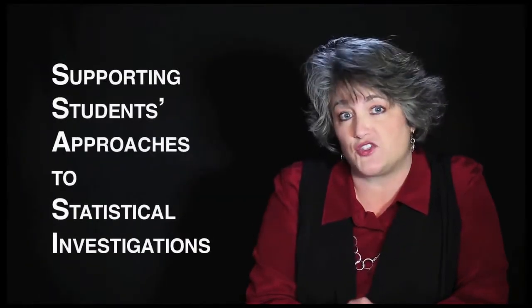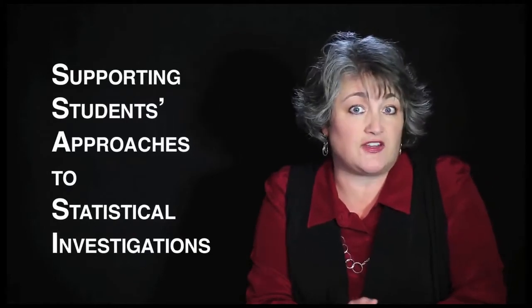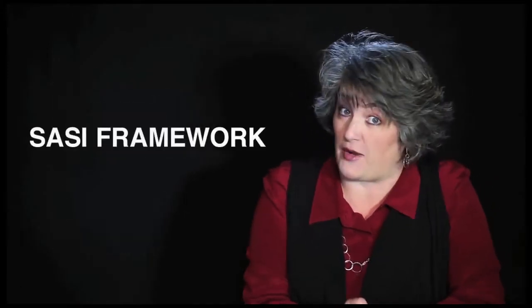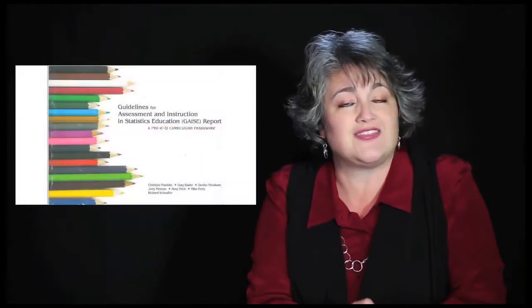We're going to consider how tasks and the ways that students reason might be at different levels. To do this, we have developed a framework that we call Supporting Students' Approaches to Statistical Investigations, or the SASE framework for short. Our framework was developed based on the work in the GAISE K-12 guidelines, and we've integrated more recent research on students' reasoning in statistics and the productive ways that students can reason and the statistical habits of mind that we want them to be developing.